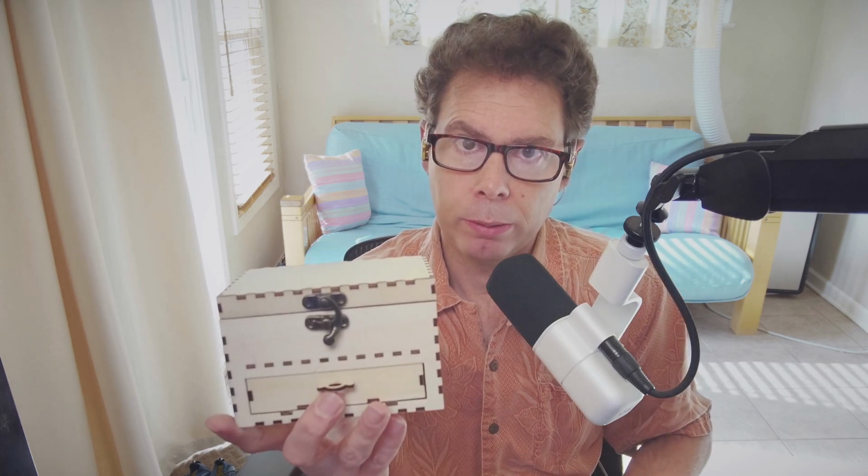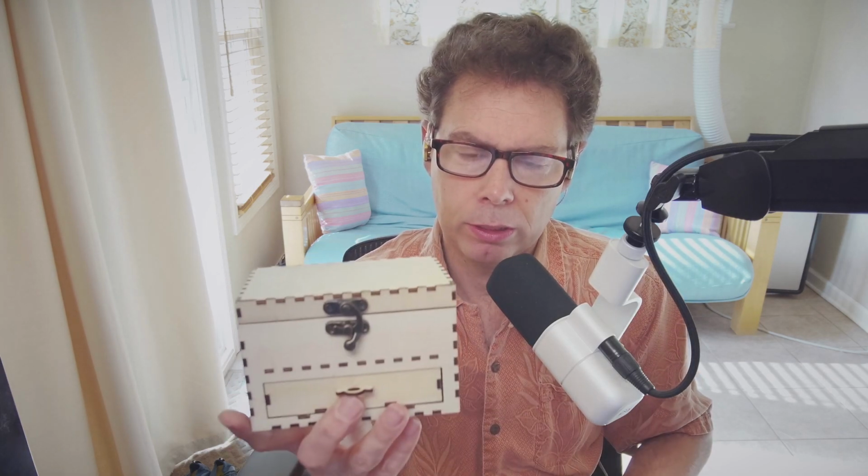Here's another box design. I wanted to make a toolbox, and this was the size I wanted. If you see the bottom, I just copied this bottom part and put it here because I wanted to have this little section so I can have a top area.